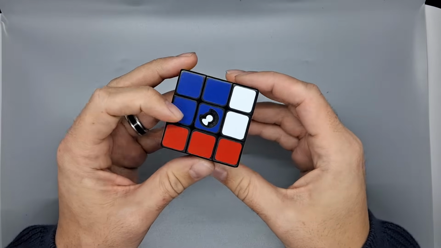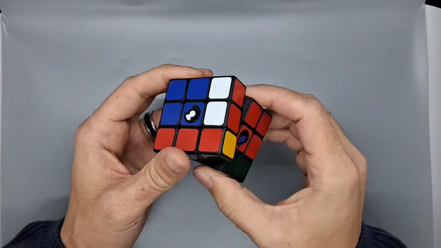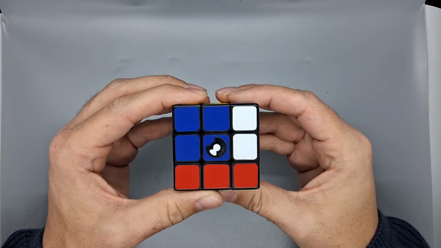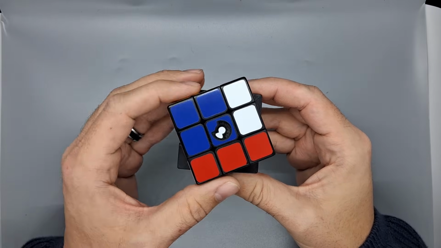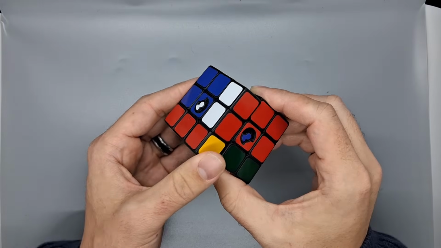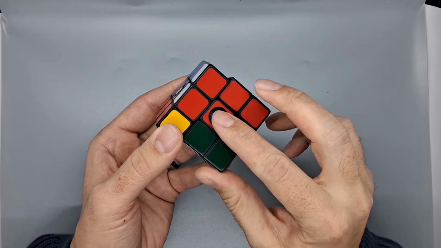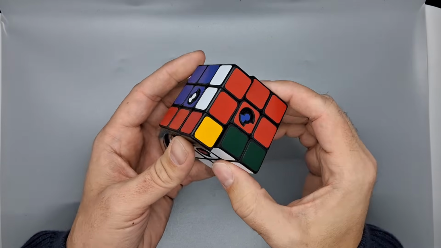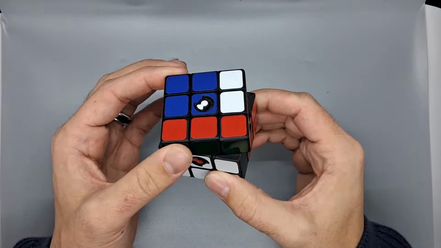Okay. Now, what about blue? I can't move blue this way because the white peg blocks it, and I can't move blue that way because the blue peg can't rotate that way. And so blue is out.